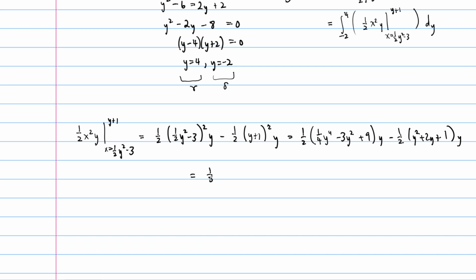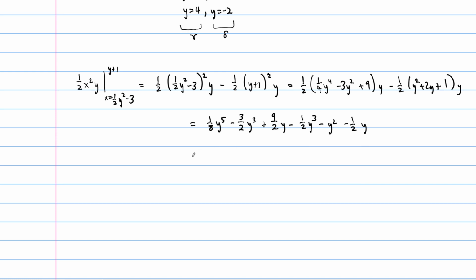So we get 1/8 y to the 5th power minus 3/2 y to the 3rd power plus 9/2 y minus 1/2 y cubed, right? Minus y squared, and then minus 1/2 y. And then we can combine like terms.